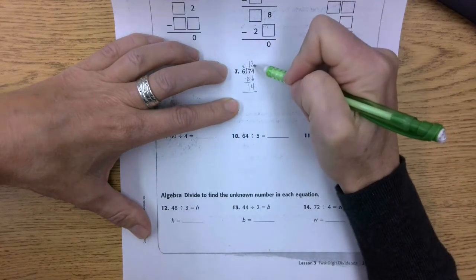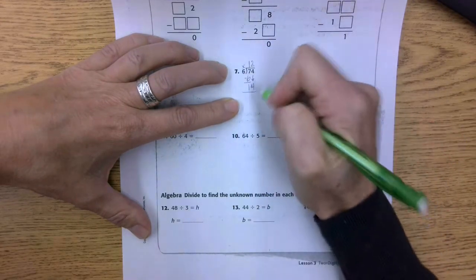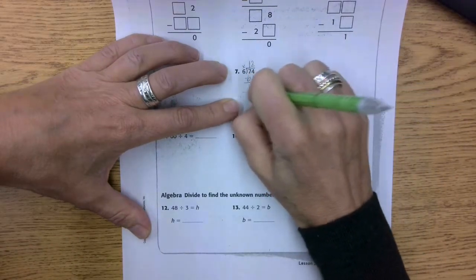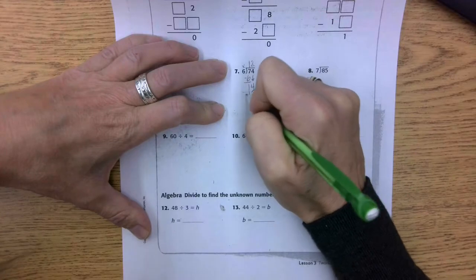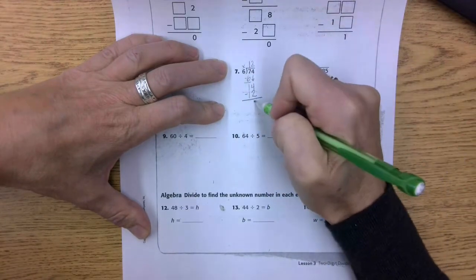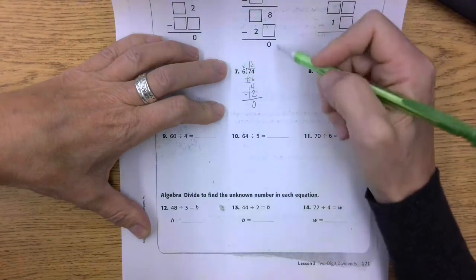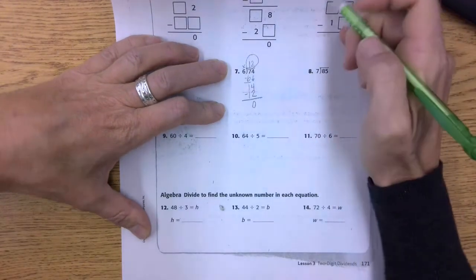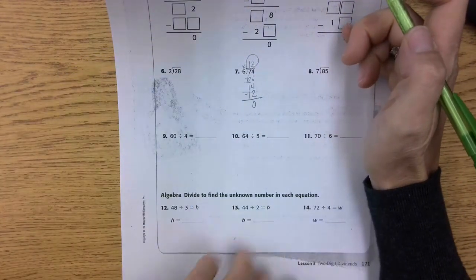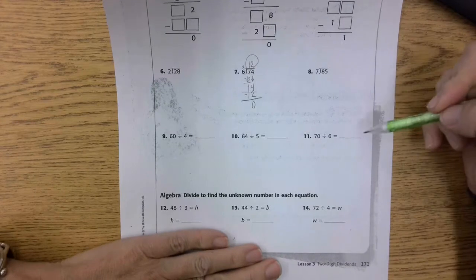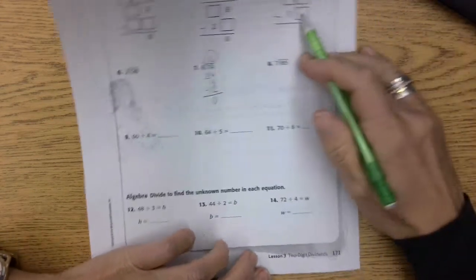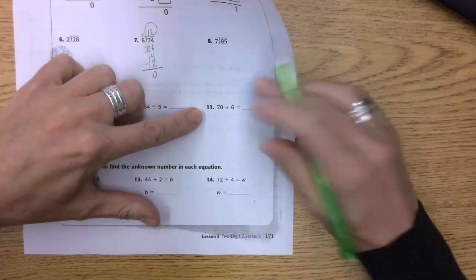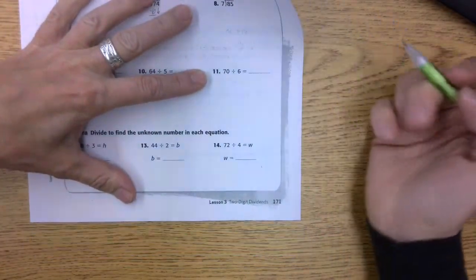Then I say 6 times 2 is 12. Subtract it out, and you have nothing left over. So your answer is simply 12. Okay. And looking at some of these problems, you're definitely going to have a remainder. So let's go ahead and do number 11, because in this case, you'll have a remainder for sure.